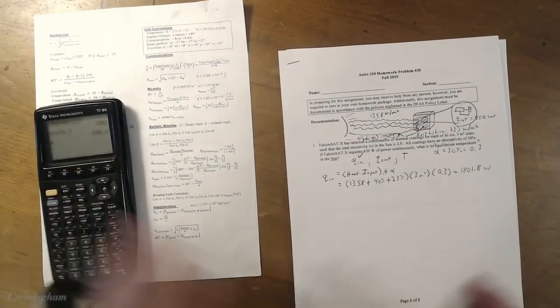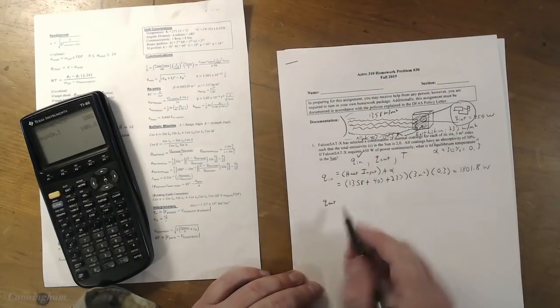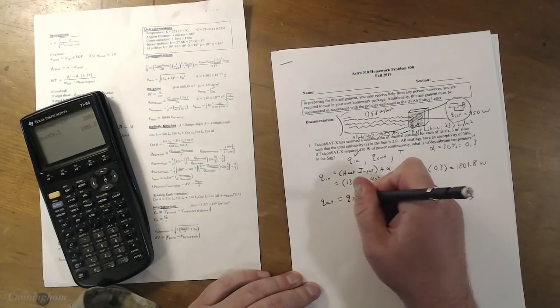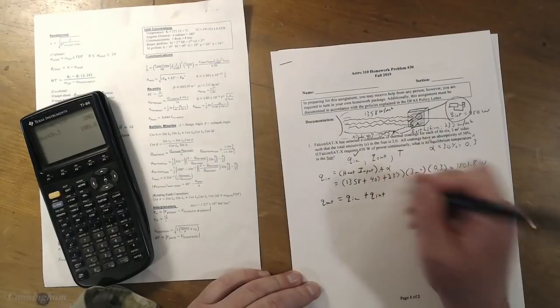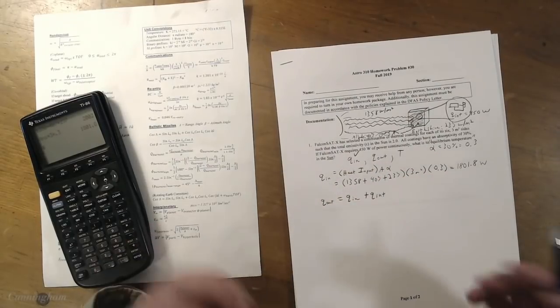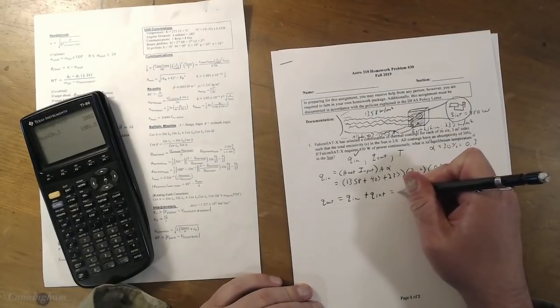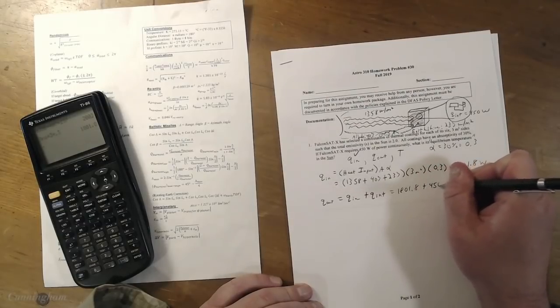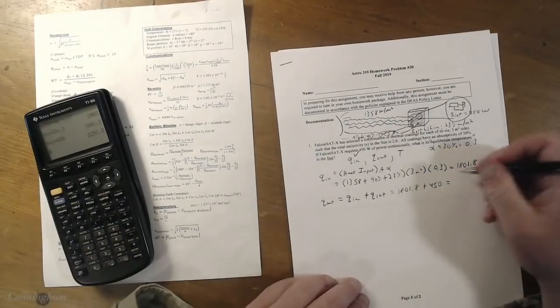Now let's find our Q out. So this is basically just taking all the heat that's coming into the satellite, which we just calculated, and we're going to add Q internal, which they told us the FalconSat is using, which is to say putting out 450 watts of power. So 1801.8 plus 450 equals, what does it equal?